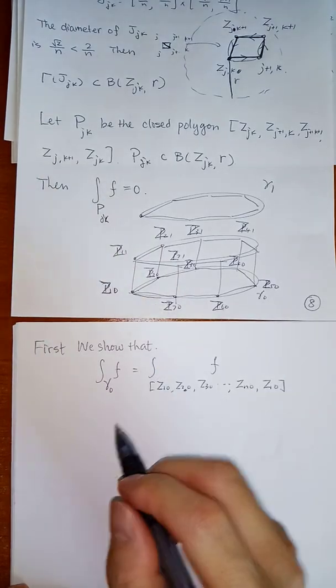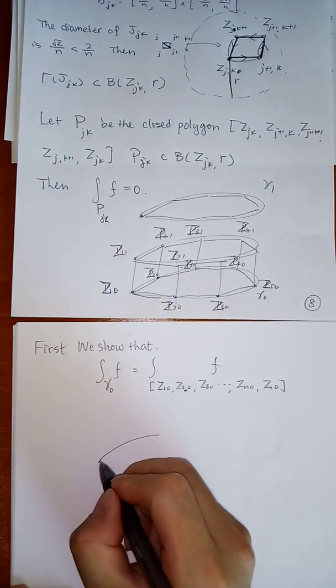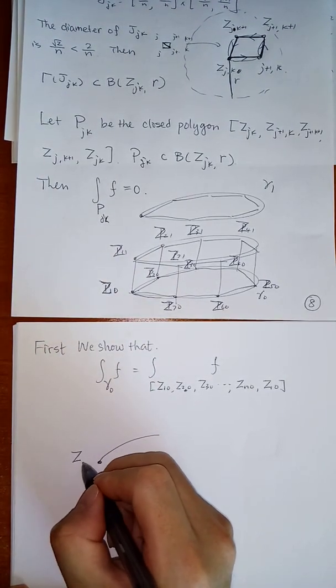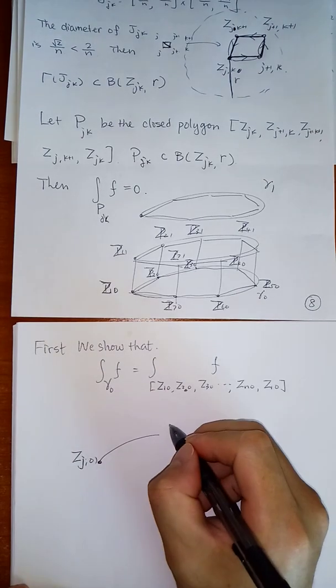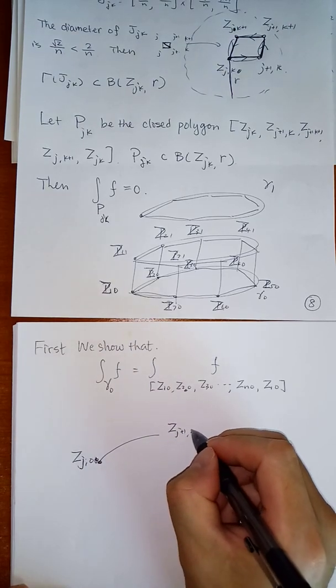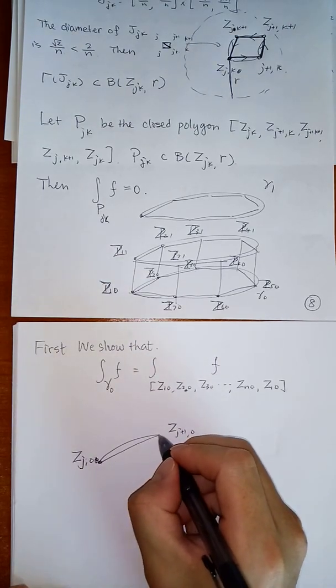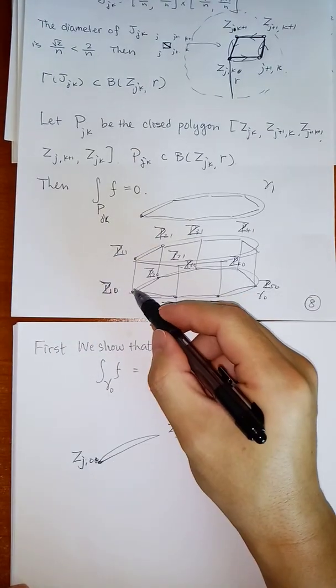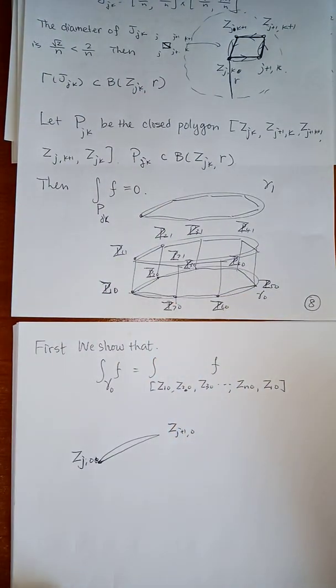We just get it for one piece. From z_{j0} to z_{j+1,0}, this is one arc and one segment.